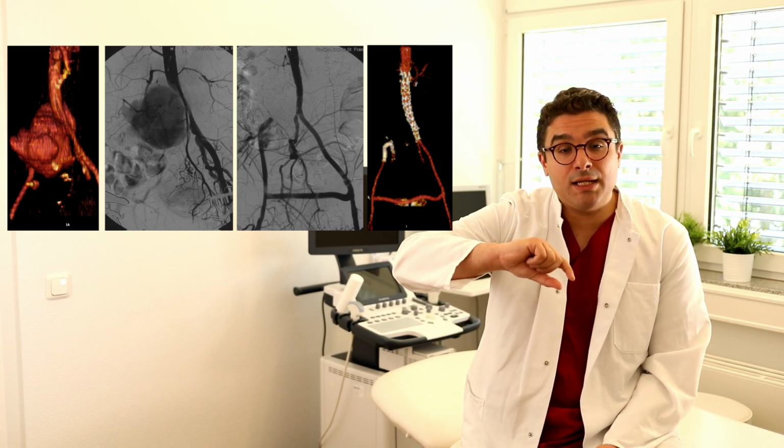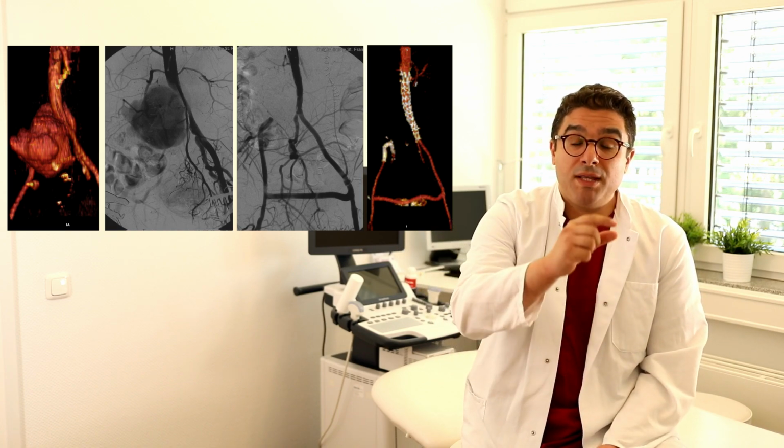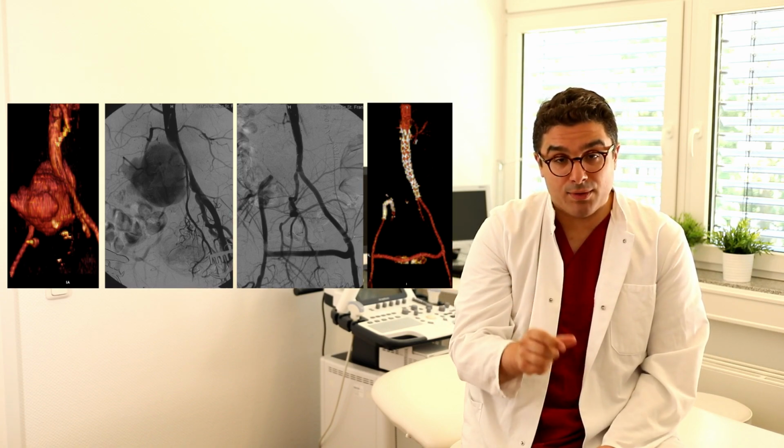That means implantation of a very flexible stent graft, for example the Viabahn endograft, between the external iliac and the hypogastric artery.